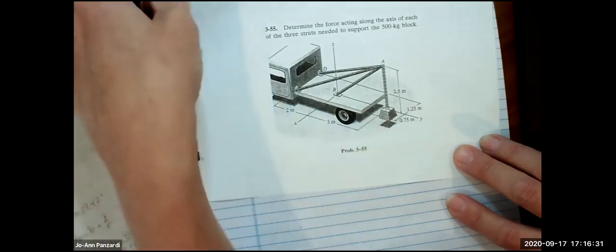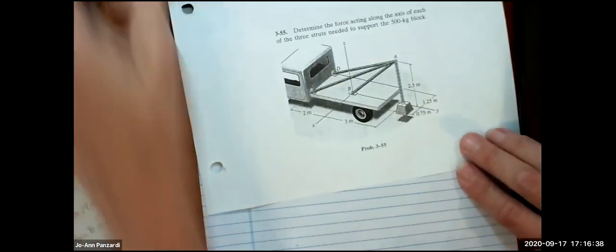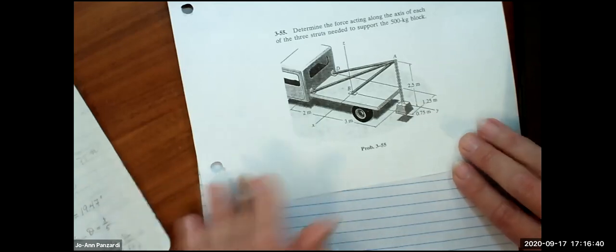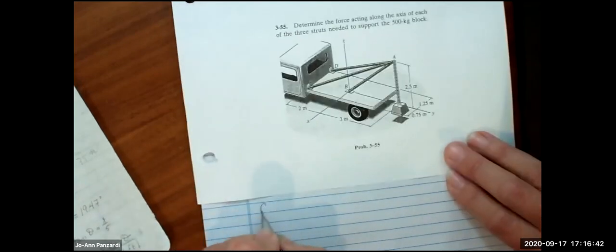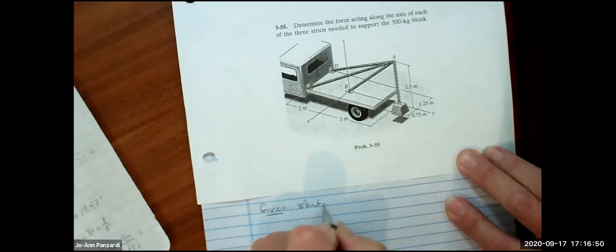Okay, so let's set up the problem together. Jordan, what's given? The weight of the block and the sketch info. Okay, sketch info. And what's the weight of the block? 500 kilograms. That is the mass, right? Right.